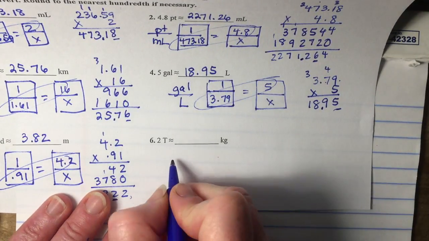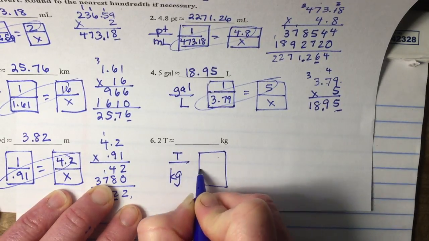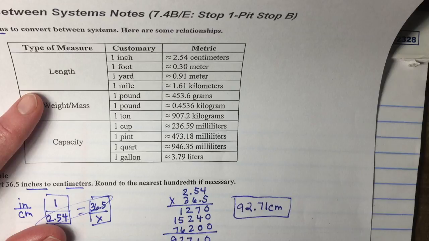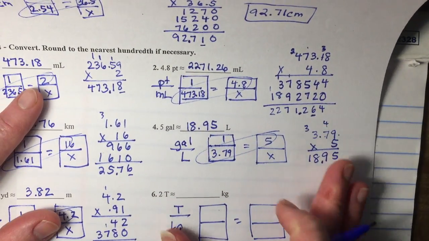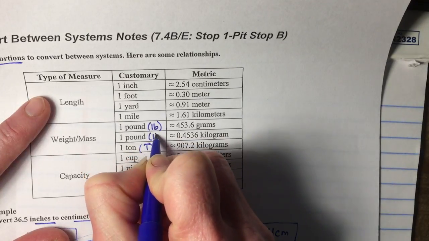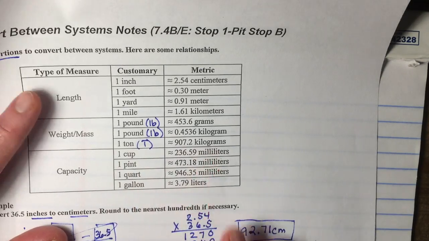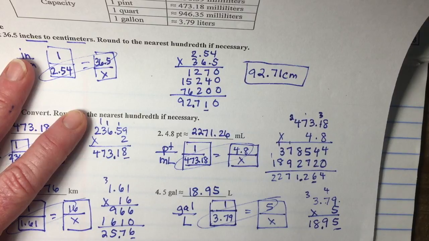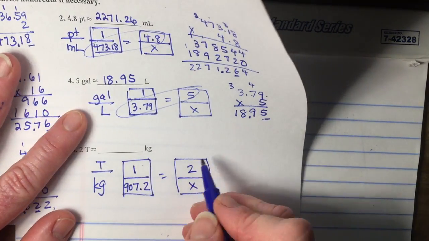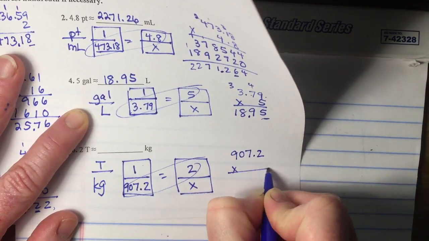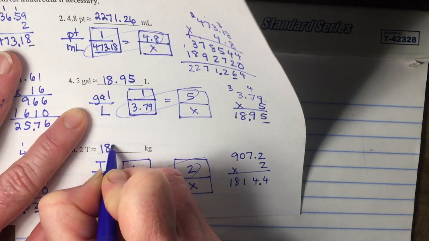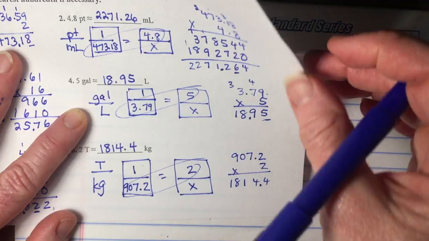All right, and the last one, I'm changing tablespoons into kilograms. So when I look up here at my chart, it says that, let's see. Oh, I'm sorry. That's not tablespoons. That's tons. Okay, so I'm changing tons, this would be T, into kilograms. Oh, and in case you've forgotten, the abbreviation for pound is LB. Sometimes people don't always remember that. Okay, so tons into kilograms. 1 ton is 907.2 kilograms. I want to know what 2 tons is equal to, so I'm going to end up multiplying 2 times 907.2. 1 decimal place. I don't need to round because this is in the tens place. So my answer is 1,814.4 kilograms.